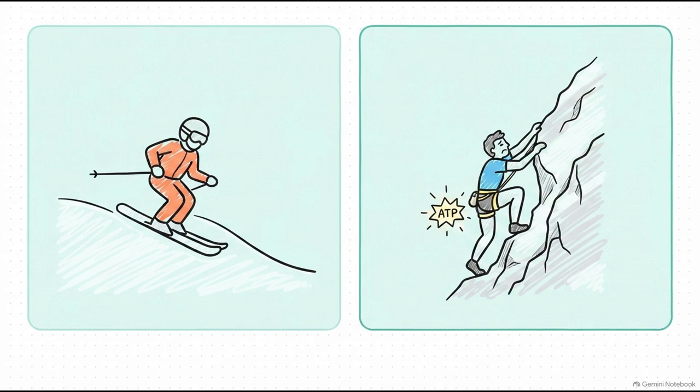On the other hand, active transport moves drugs from low to high concentration. The memory trick? Active equals uphill plus ATP. It requires energy to push drugs like L-DOPA or iron uphill. And here's a major clinical warning. Because both mechanisms rely on a limited number of cabs, drugs competing for the exact same transporters will absolutely cause clinical interactions in your patients.